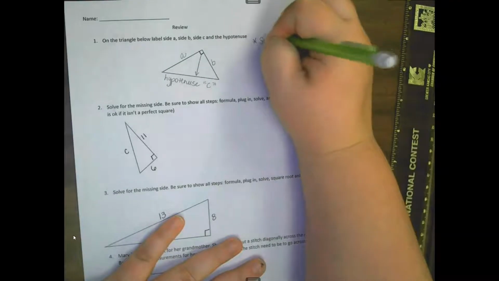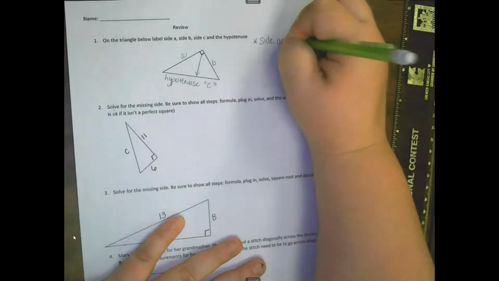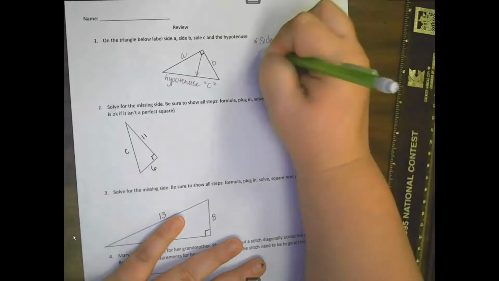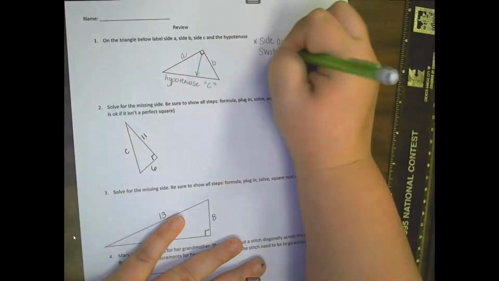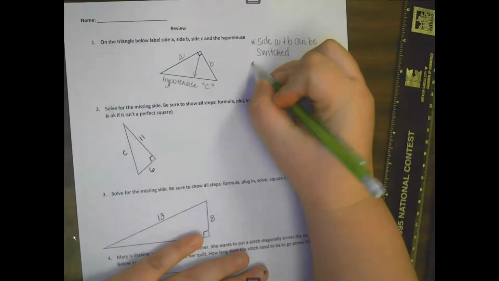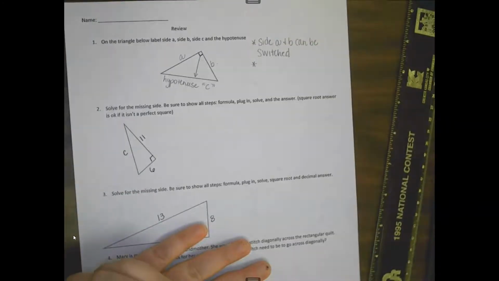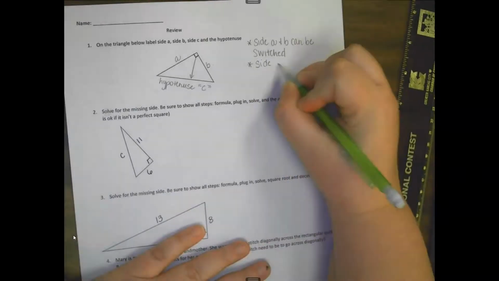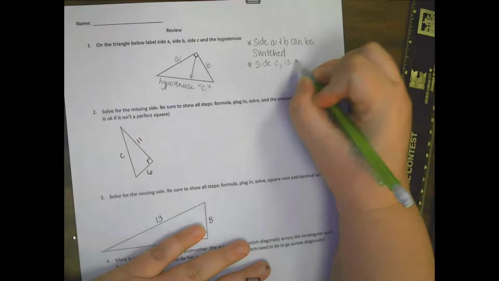Side A and B can be switched. Side C is the longest.